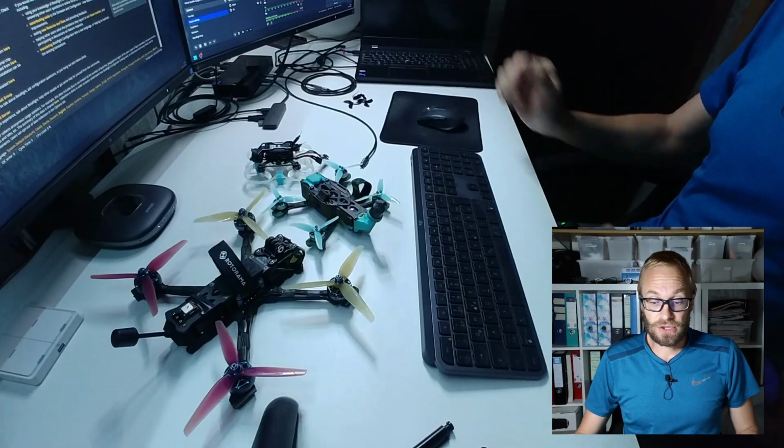Hi there, my name is Lars and I quickly want to show you how to copy your rate profiles with Betaflight from one quad to another. Let's jump right into it.